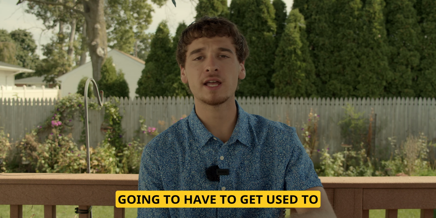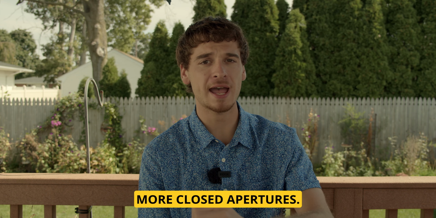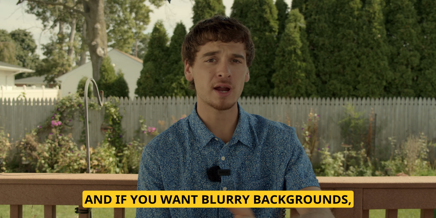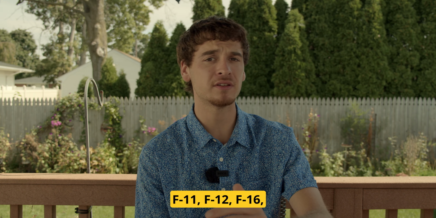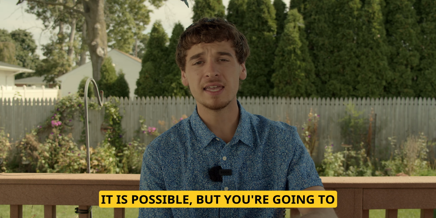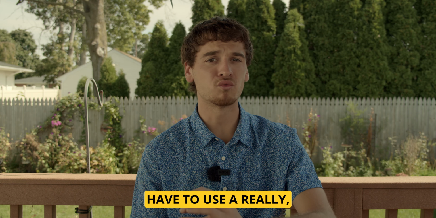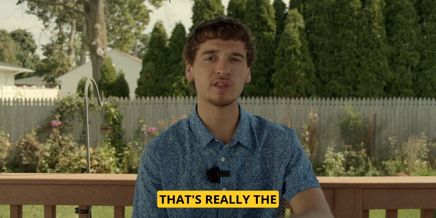If you don't have that, you're going to have to get used to shooting at much more closed apertures. And if you want blurry backgrounds, even if you're at an aperture like f11, f12, f16, it is possible, but you're going to have to use a really, really tight telephoto lens. That's really the only way to do that.